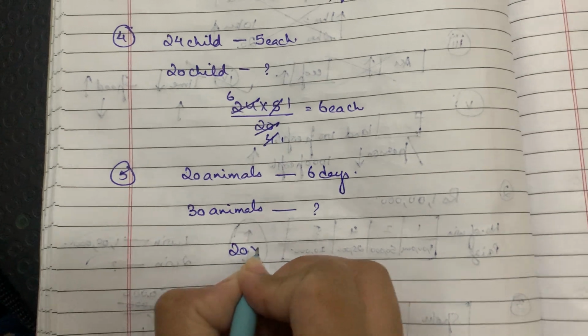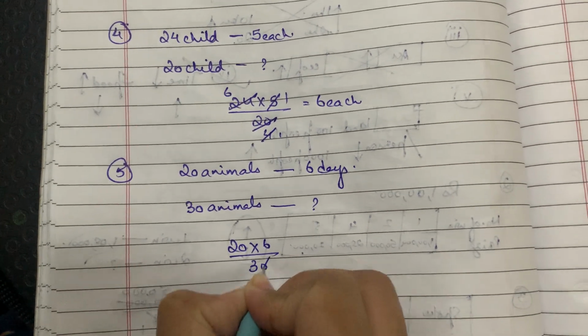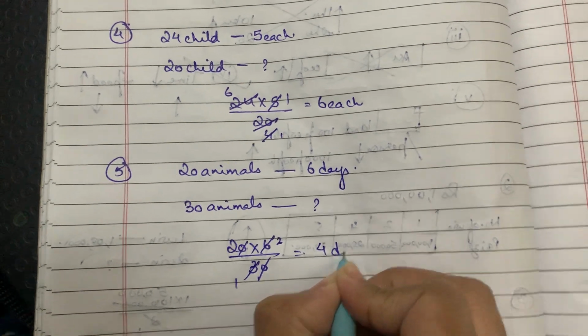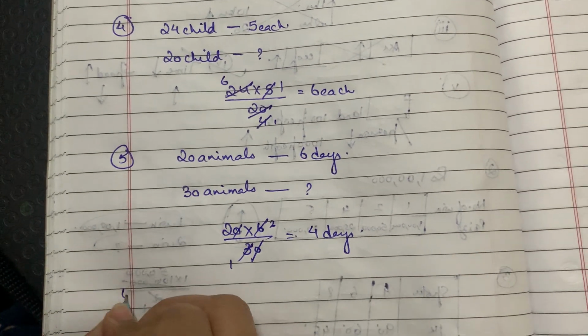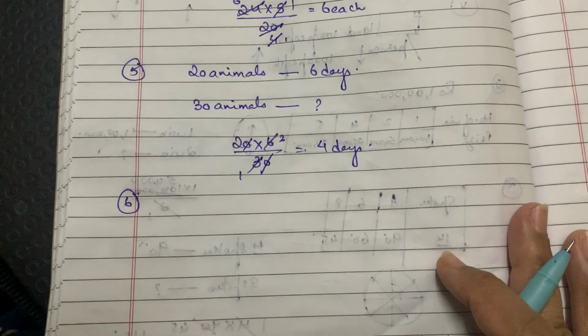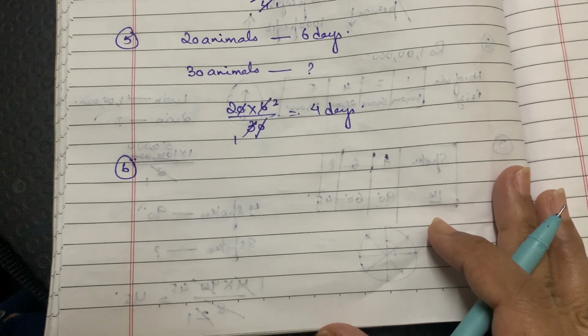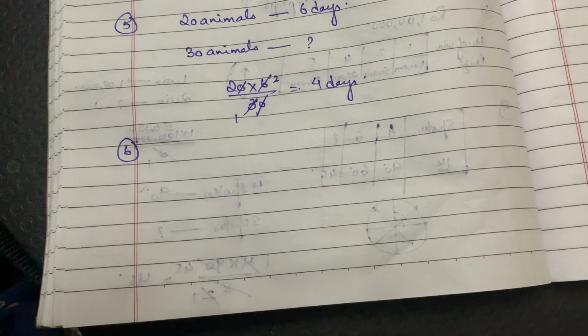So 20 times 6 by 30. 0 0. 3 ones are 2s are. That is 4 days it is going to last for. Going to the sixth question, it says a contractor estimates that 3 persons could rewire Jasminder's house in 4 days.